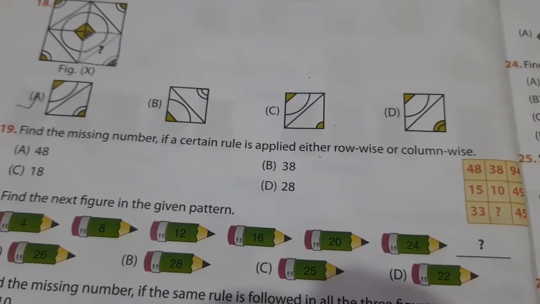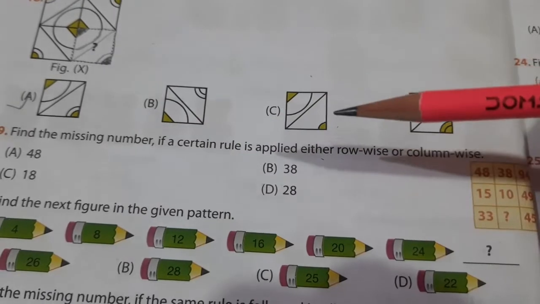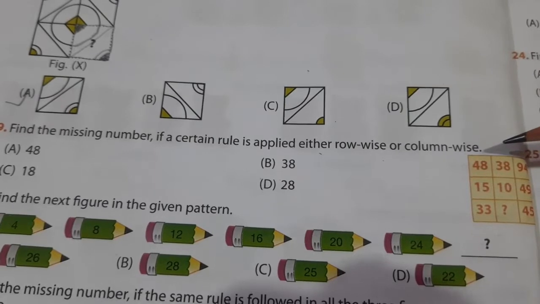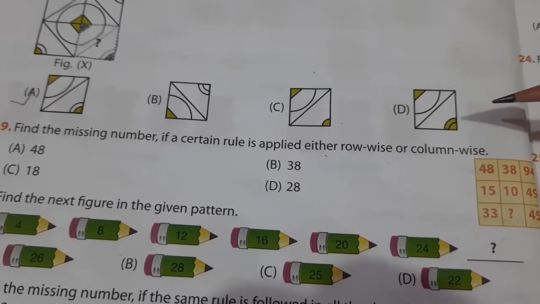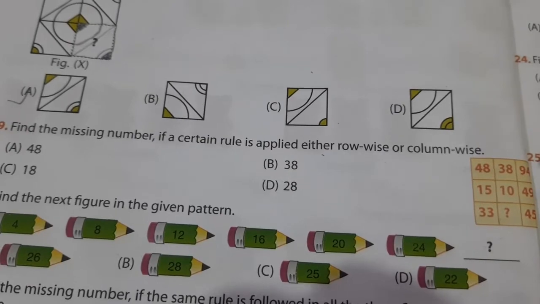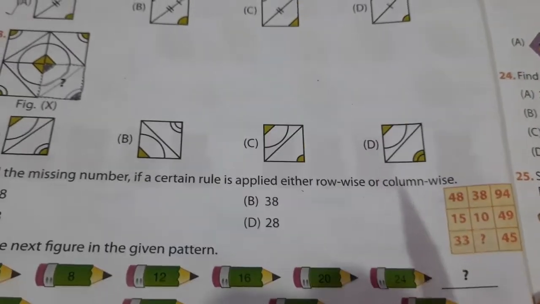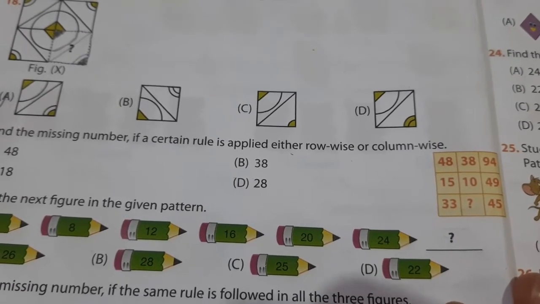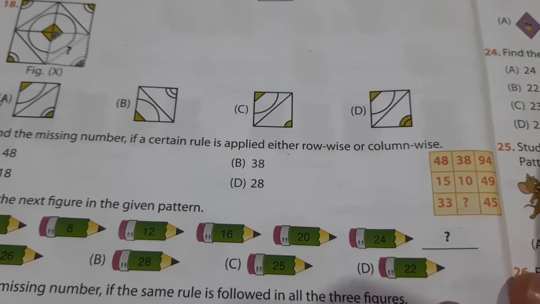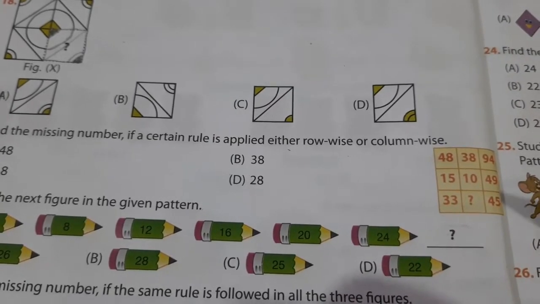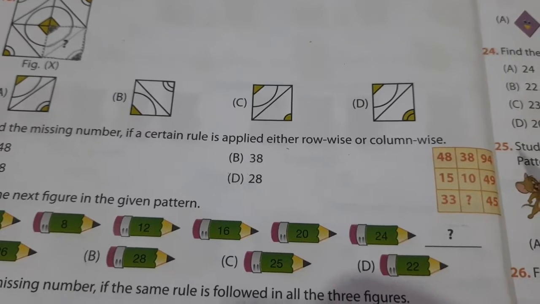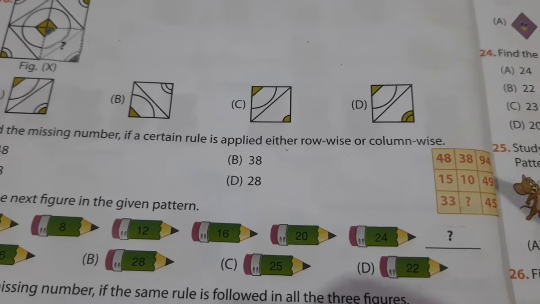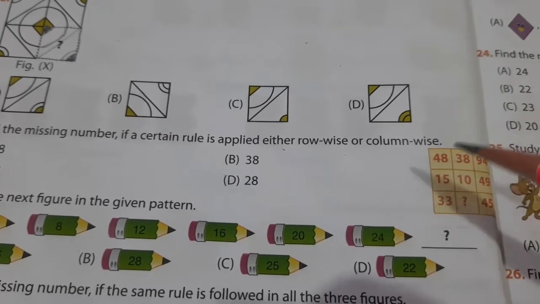Now let us look at question number 19. Find the missing number if a certain rule is applied either row wise or column wise. They have not specified what rule is applied to this particular figure. So it can be a column wise rule or a row wise rule. The best way is to try doing addition, try doing subtraction, and get the answers. So let us look. Probably there is a rule.